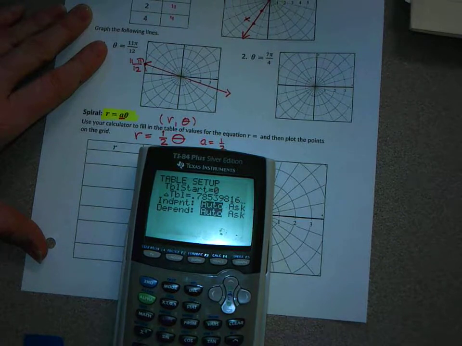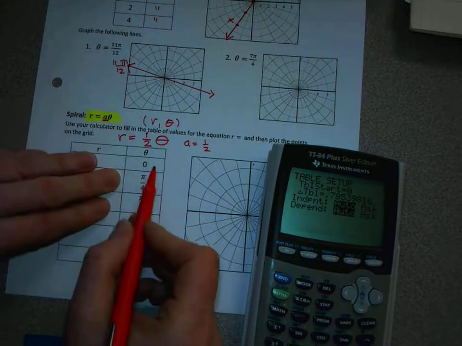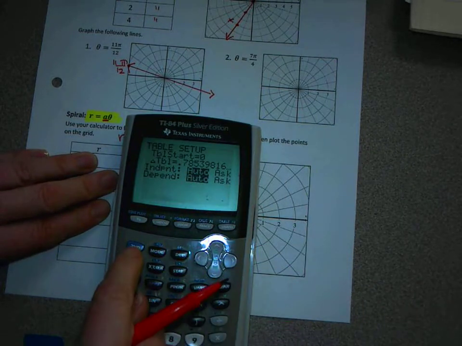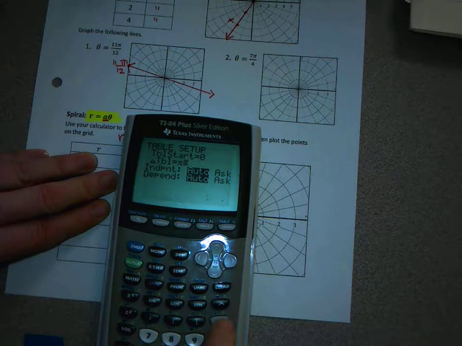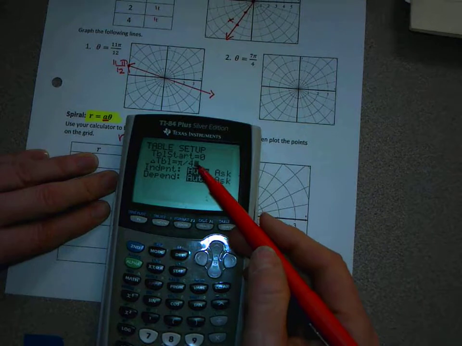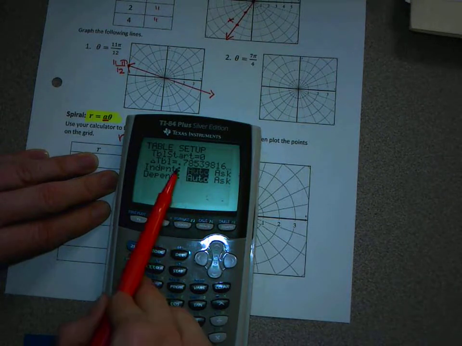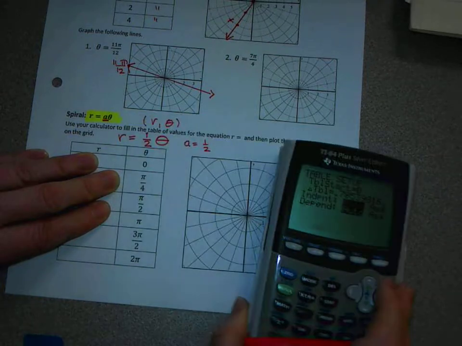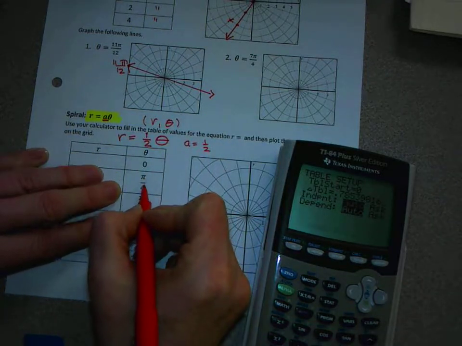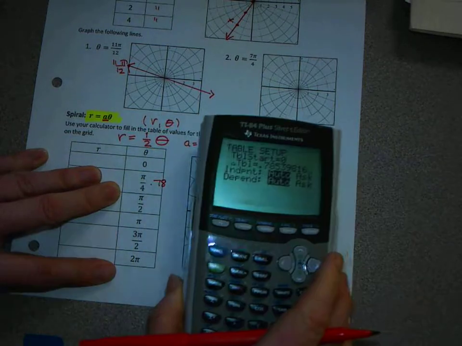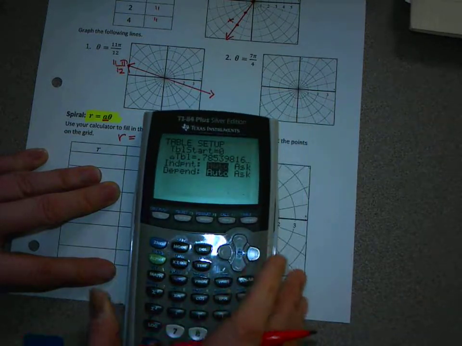We're going to start the table at 0, and then for the change in the table, they're going up by pi over 4. So for the change in table, we need to put in pi divided by 4. Now, it's going to give me a decimal, but all this decimal represents is 3.14 divided by 4, which is 0.78. Okay, and that's how the table is going to go up.